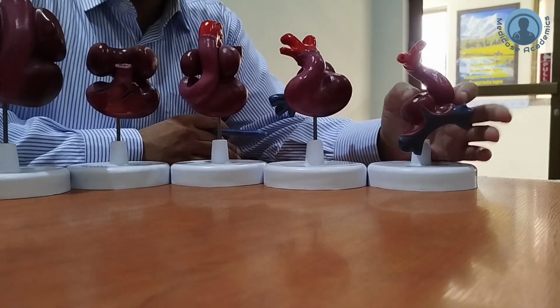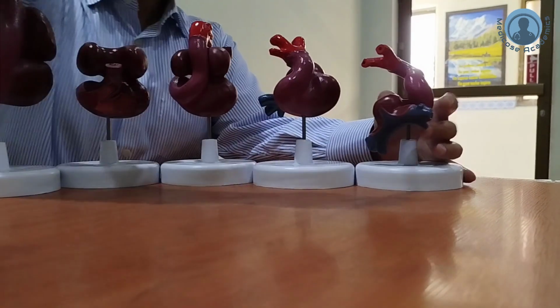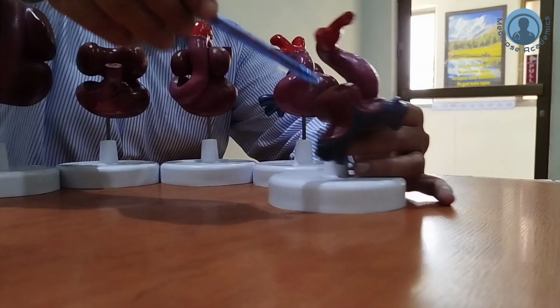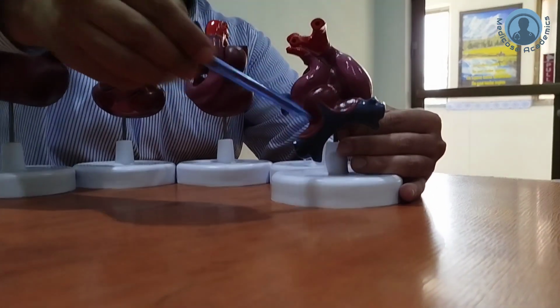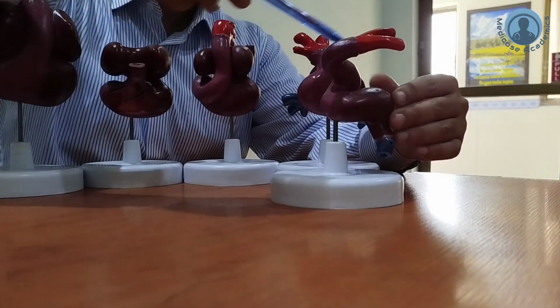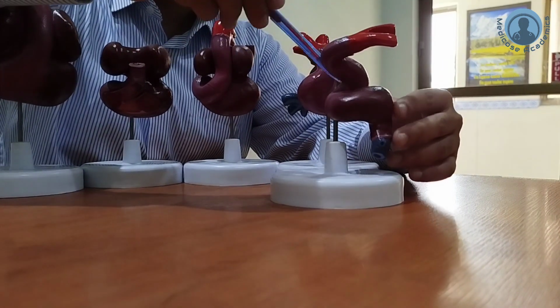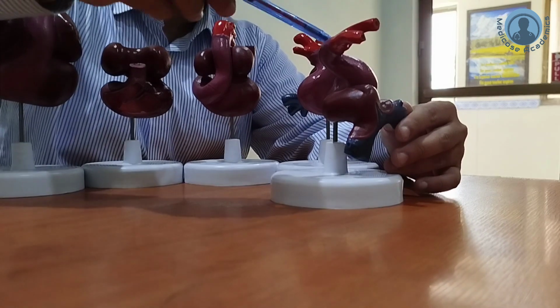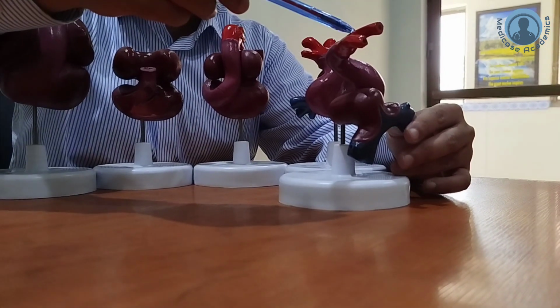The heart tube is originally a single tube, and the parts that it has are the sinus venosus with its two horns. Then there is the atrium and ventricle, and then there is the bulbus cordis. It has three further parts, and then it ends with the aortic arch.